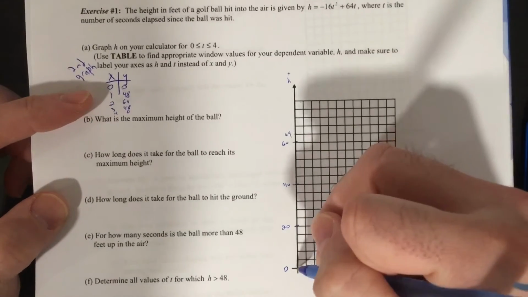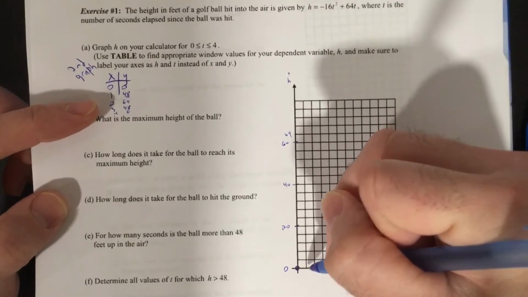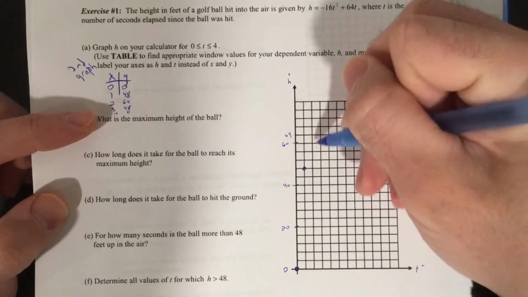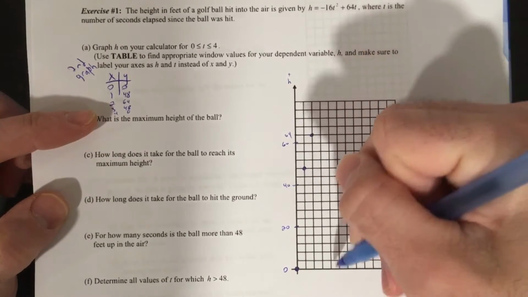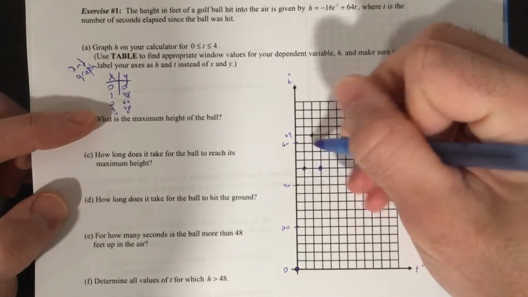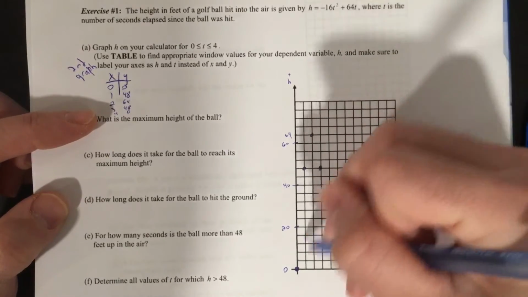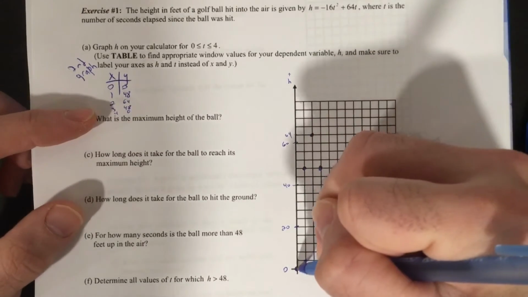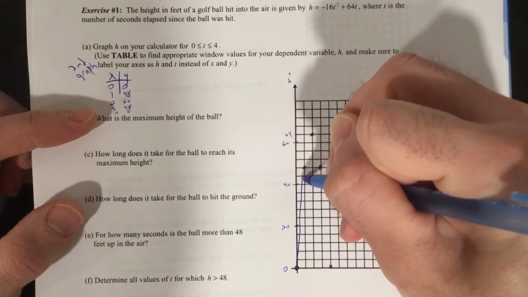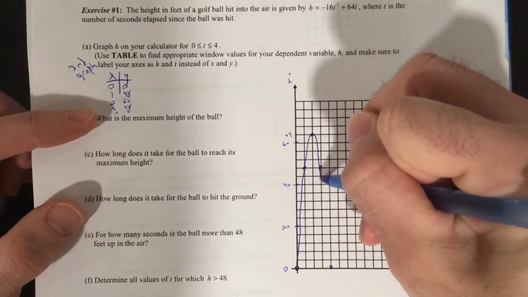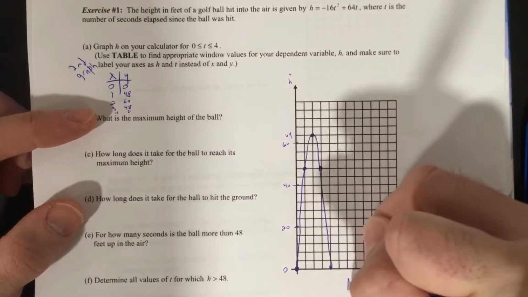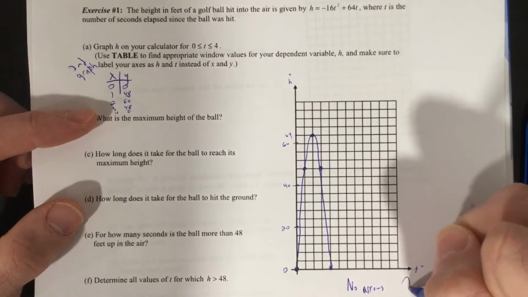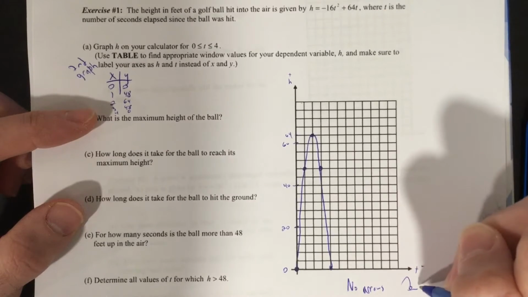So I'm plotting these points: 0, 0; 1, 48; 2, 64; 3, 48. Remember symmetry here once I hit a certain point. And 4, 0. I'm going to connect my dots here, and this makes sense. The ball goes up and it comes down. Now, no arrows, because once the ball hits the ground, it doesn't keep going.